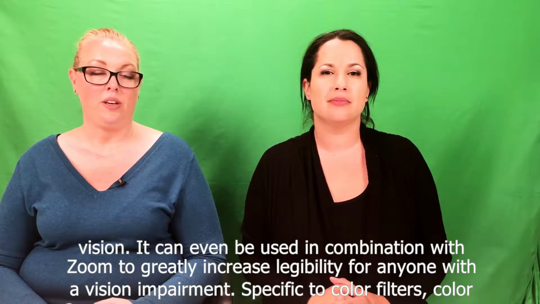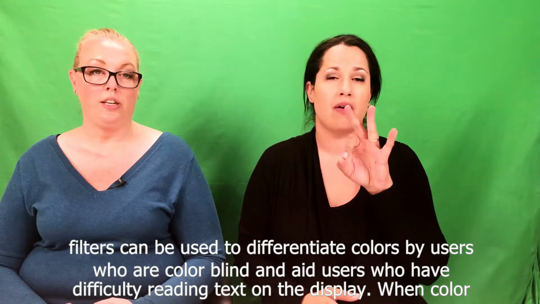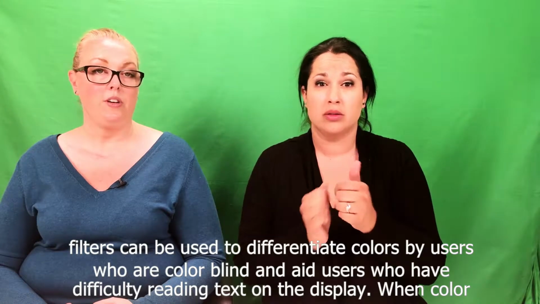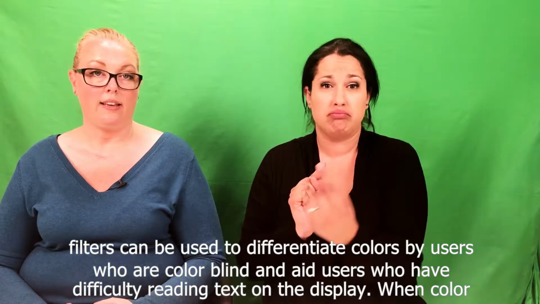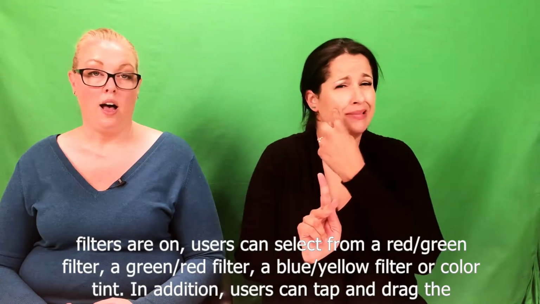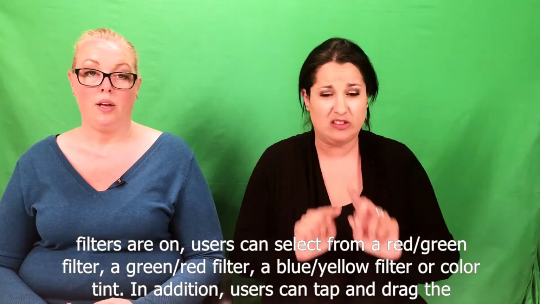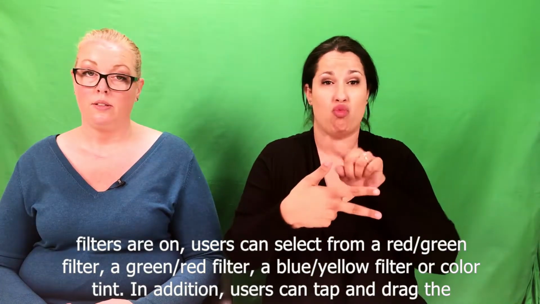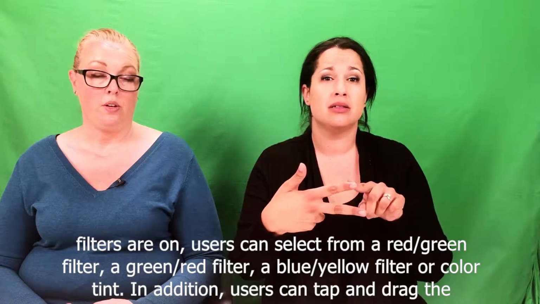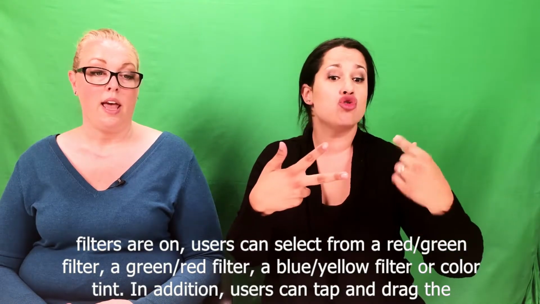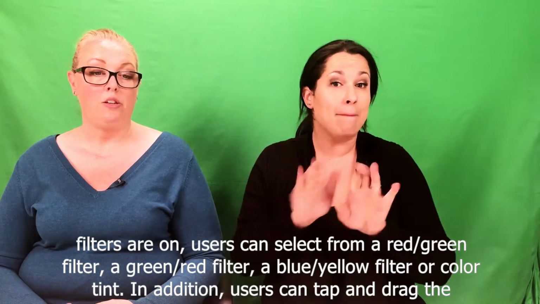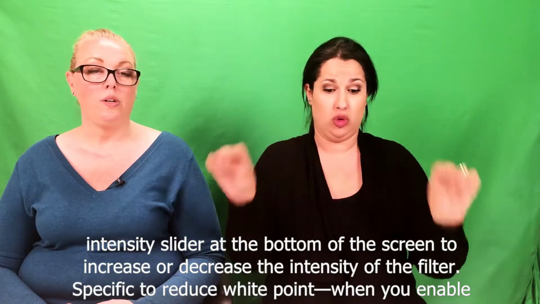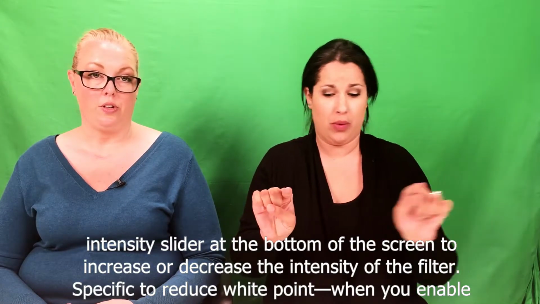Specific to color filters, they can be used to differentiate colors by users who are colorblind and aid users who have difficulty reading text on the display. When color filters are on, users can select from a red-green filter, a green-red filter, a blue-yellow filter, or color tint. In addition, users can tap and drag the intensity slider at the bottom of the screen to increase or decrease the intensity of the filter.